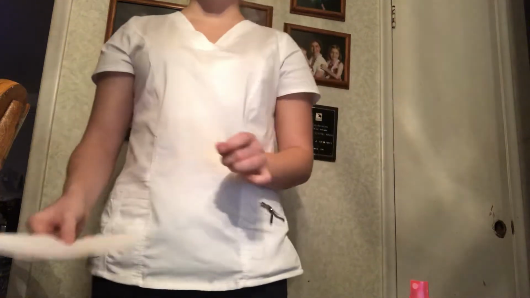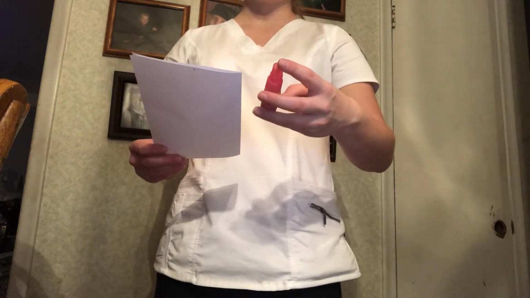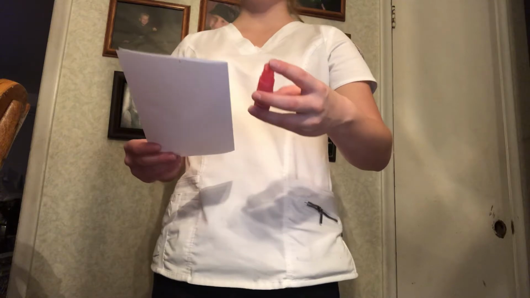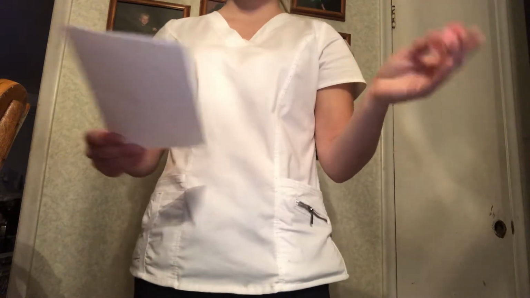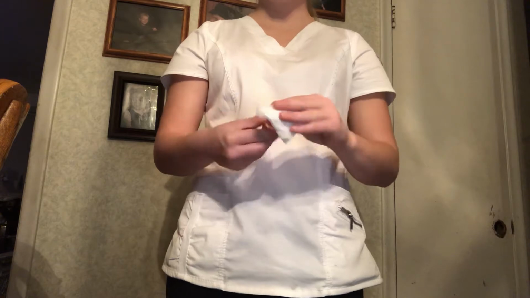So now that we've gone through all of that, I'm going to perform hand hygiene. I'm going to grab my medication from the Pyxis and check my vial. This is Lantus Glargine long-acting insulin for type 1 diabetes, and that is correct with the MAR. Now I'm going to take an alcohol swab and clean off the top of the vial.